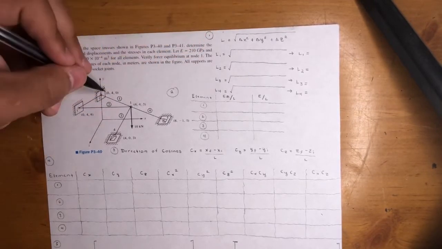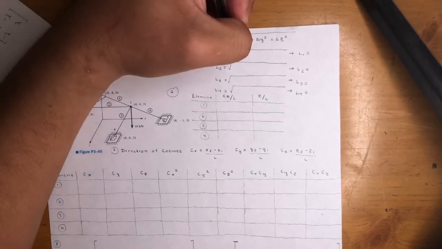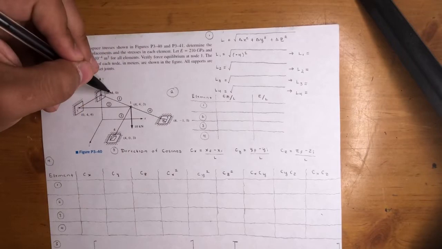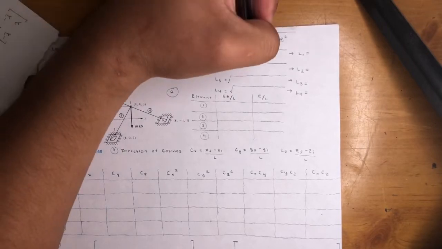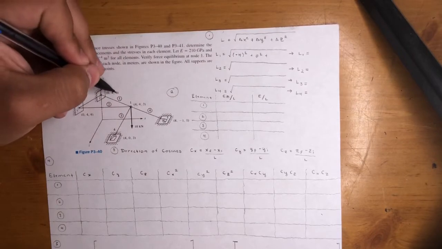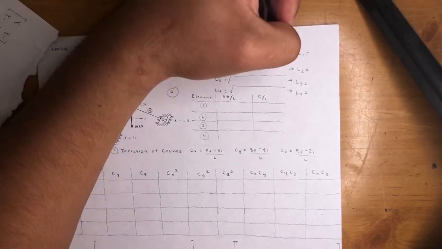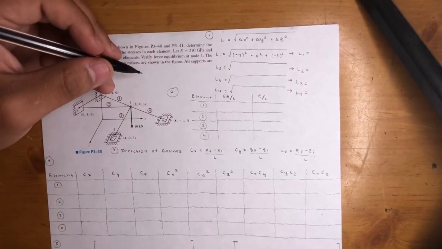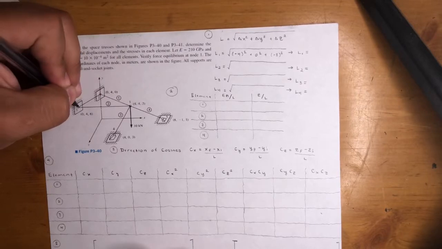The change in x is 0 minus 4, that's negative 4 squared. And then 4 minus 4, that is 0 squared. And then finally the z coordinates, 0 minus 3, that is negative 3 squared. Let's go ahead and we'll do the math later. Let's just go ahead and do the rest.